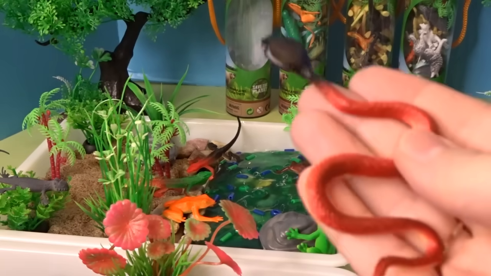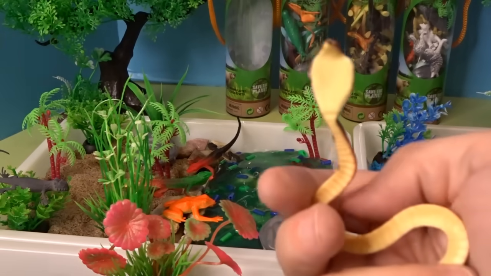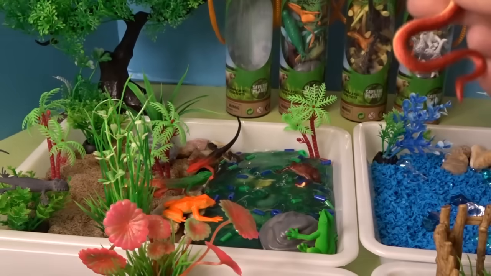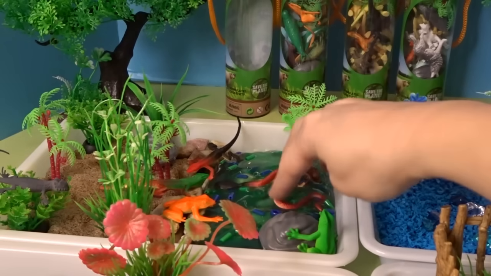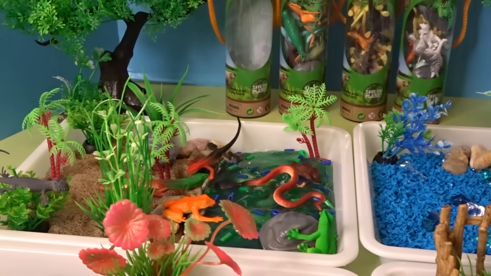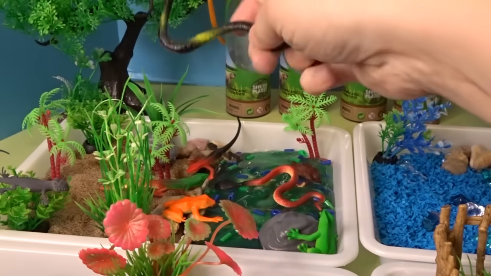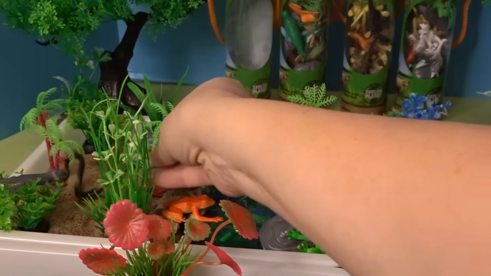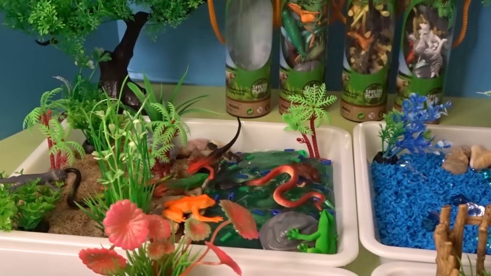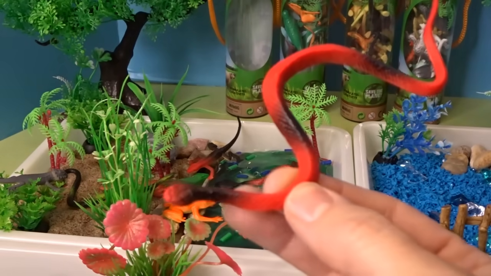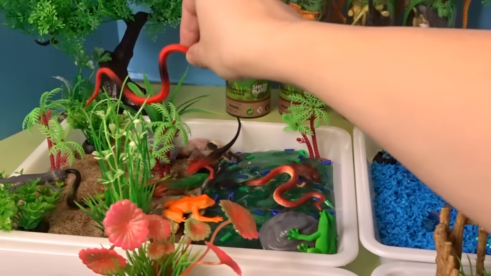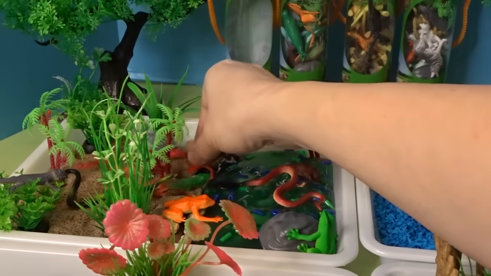And we have 3 snakes, a red and black snake. This one will be swimming through the water in our swamp. We have a green and a black snake. Put that over here on the sand. And we have a red and black snake. We'll put that over here near the rock and the grass.